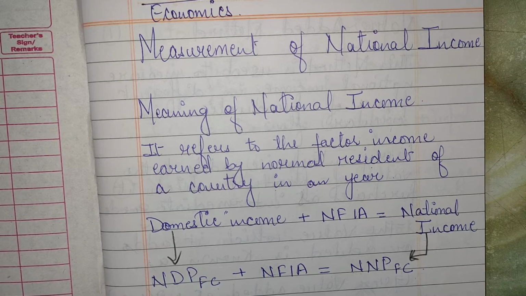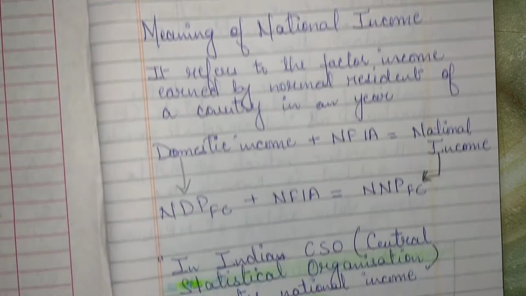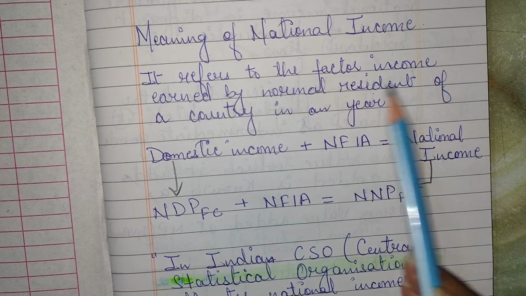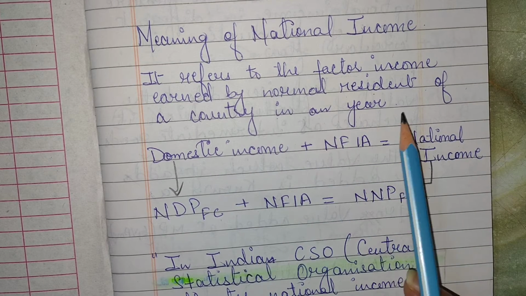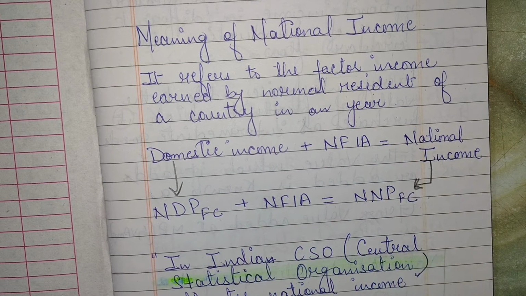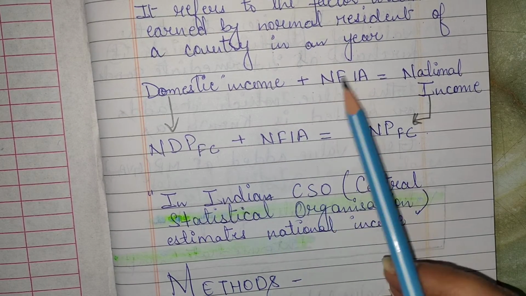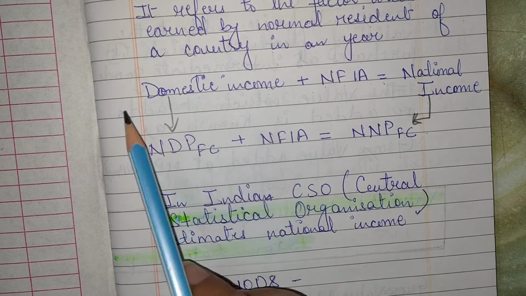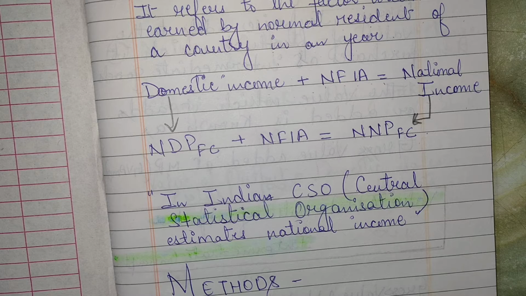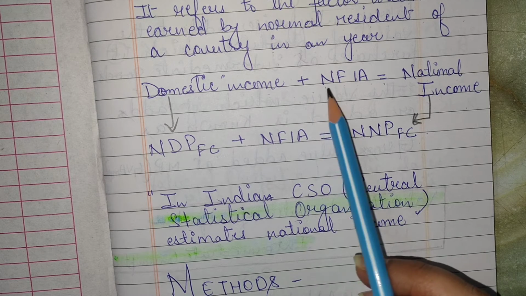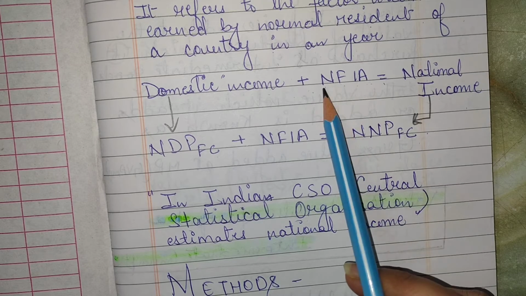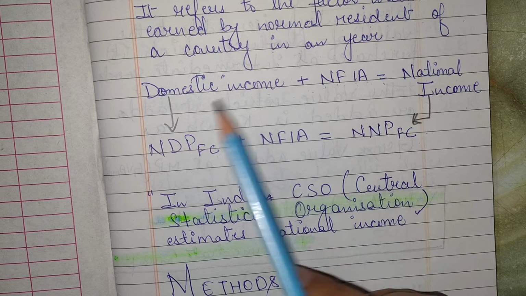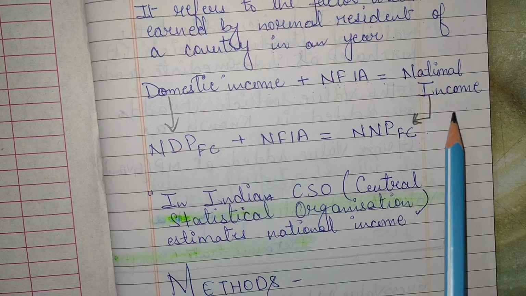So first of all, we'll see the meaning of national income, that is, it refers to the factor income earned by the normal resident of our country in a year. So domestic income plus NFIA will be equal to national income. Now what is this domestic income? Income which is earned within the country, domestic income, plus NFIA, net factor income earned from abroad. By summing both, we will get national income.